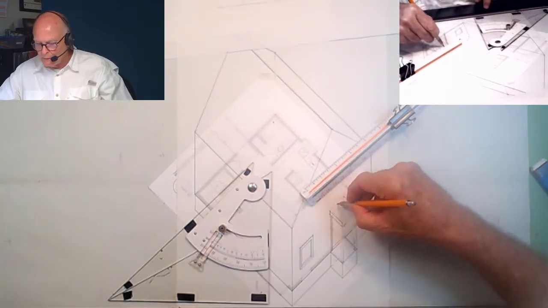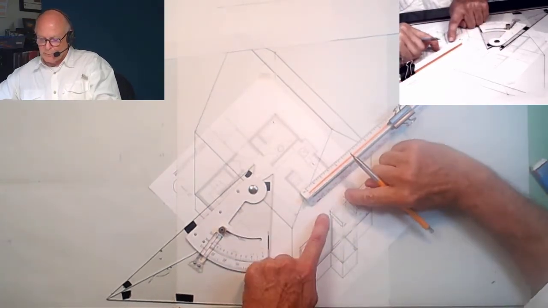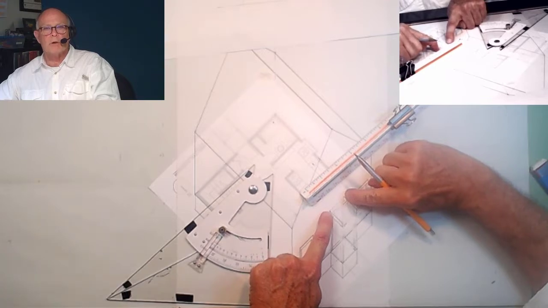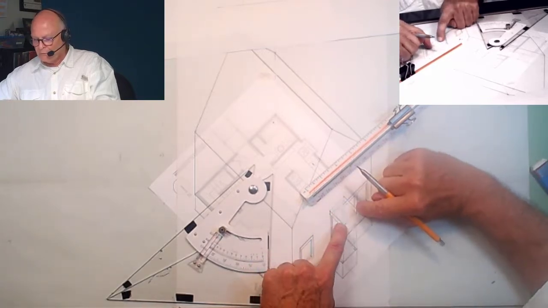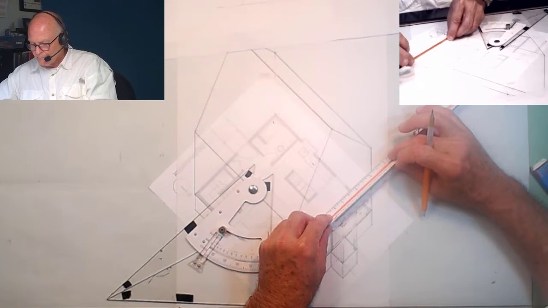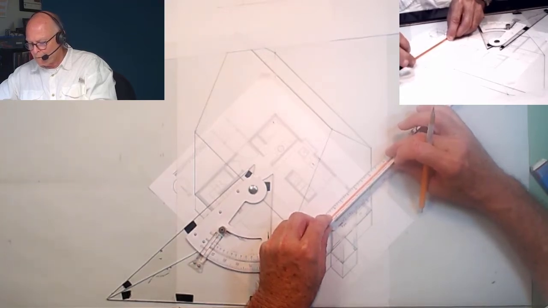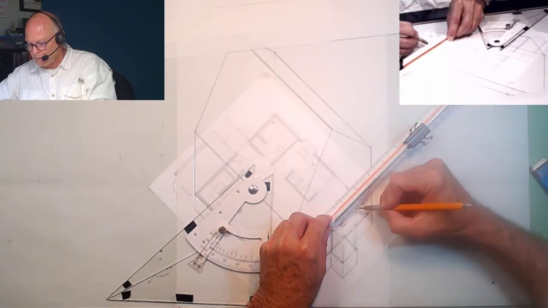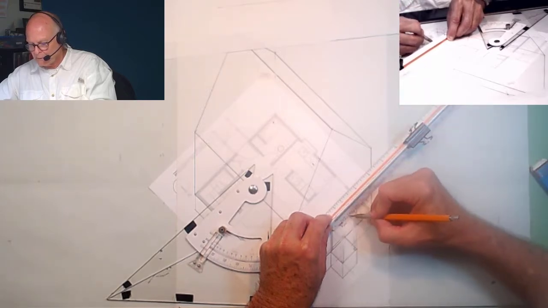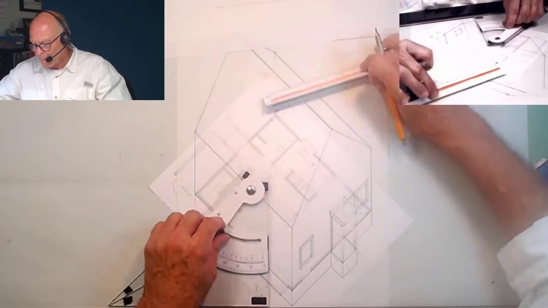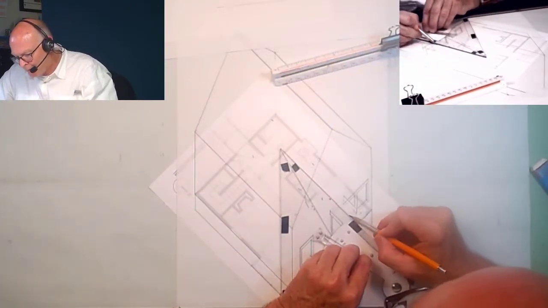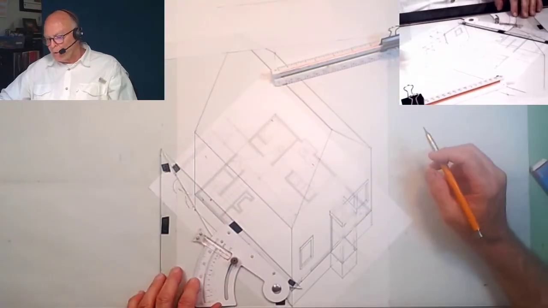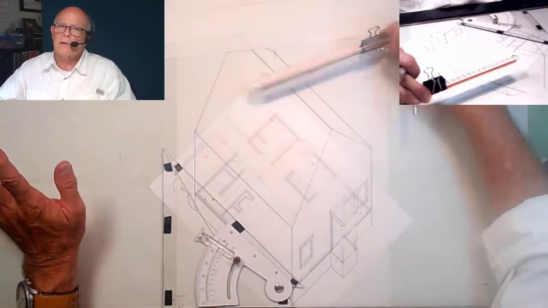So I marked the middle of the distance between this point and this point, and I'm going to do the same thing here. So that one is there. Make sure I got the right point. There to there, and there's our middle. Okay. And if they line up, yes, they line up. Good. So now, there's a couple tricks here.